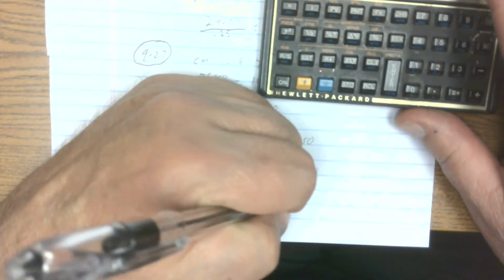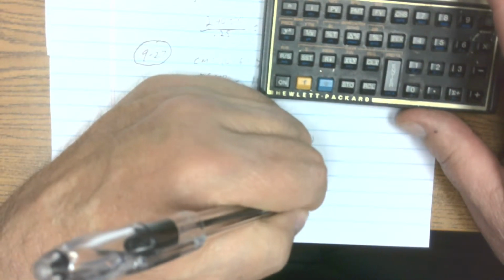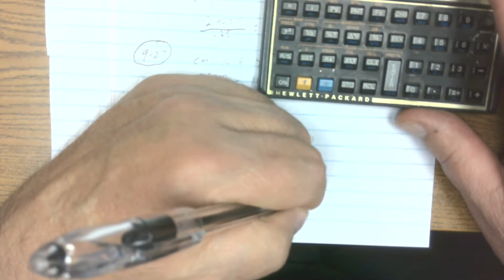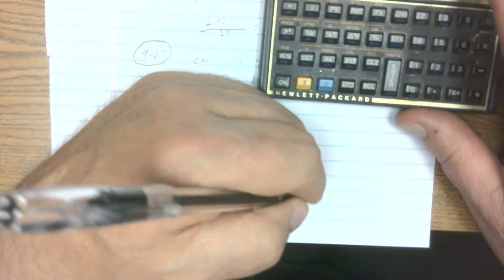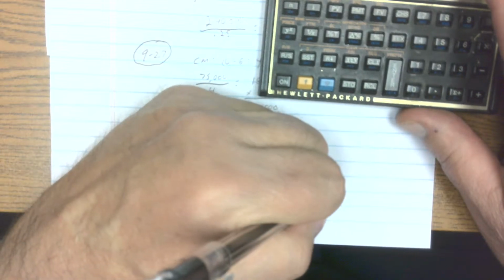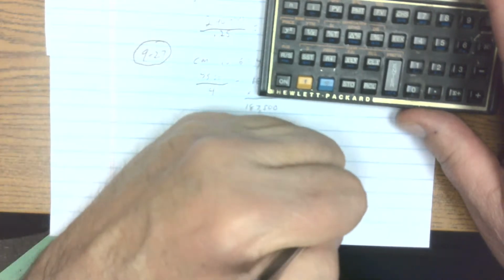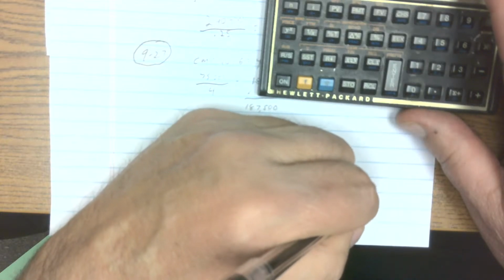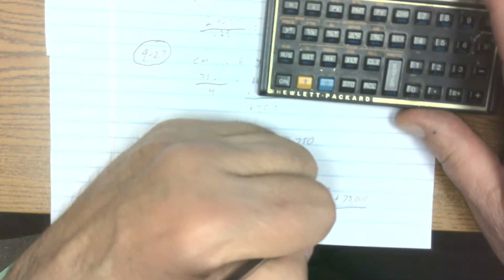We end up with 35,714 and 29 cents plus 75,000 over 4.